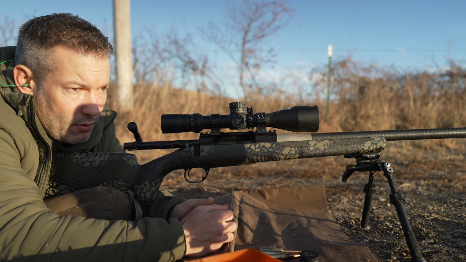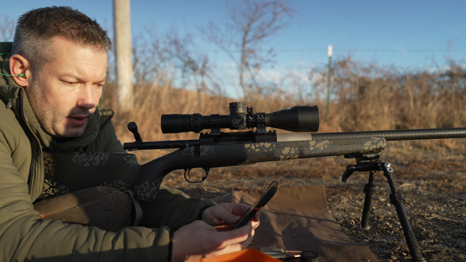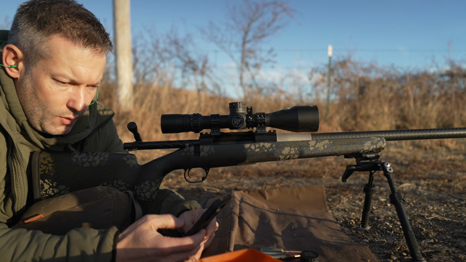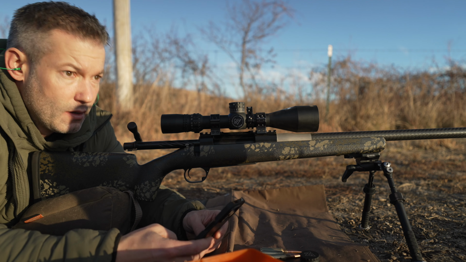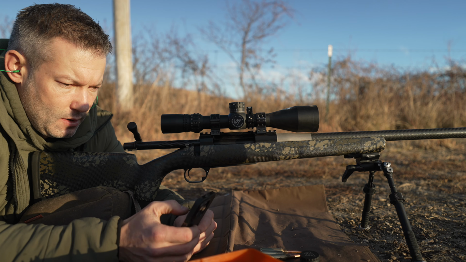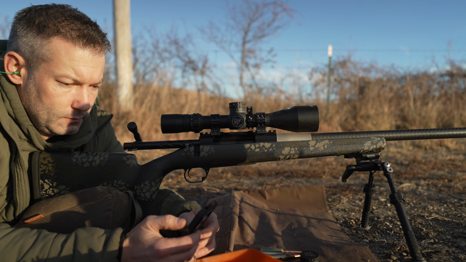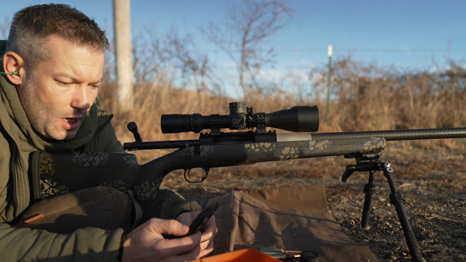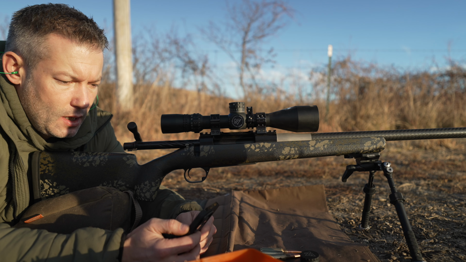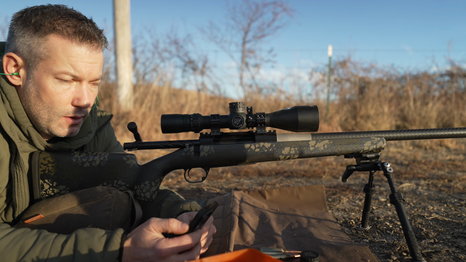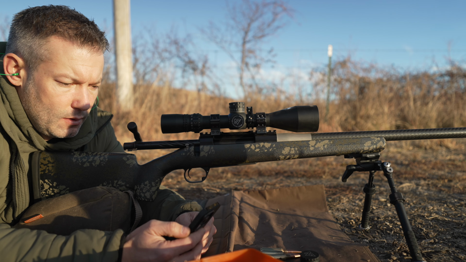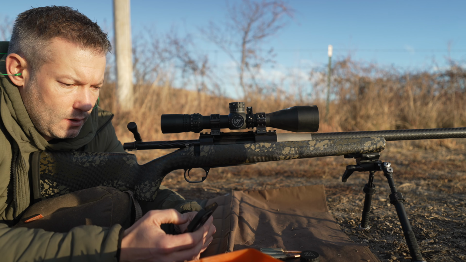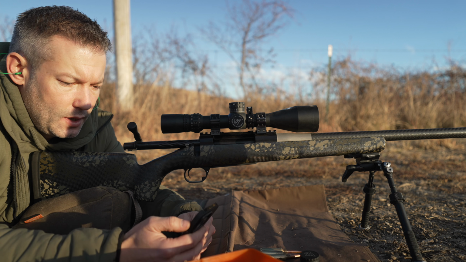Those last ones, I didn't even check the average, but they're probably in the 2870s. And the node had been averaging in the 2845, 2850 range. That was 2868.